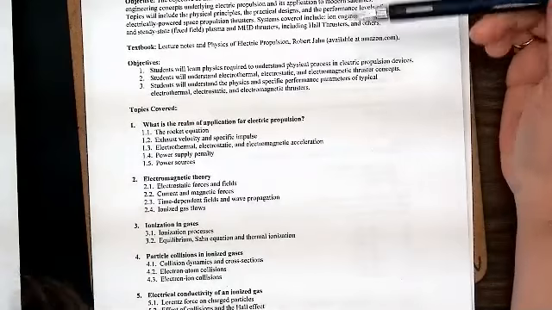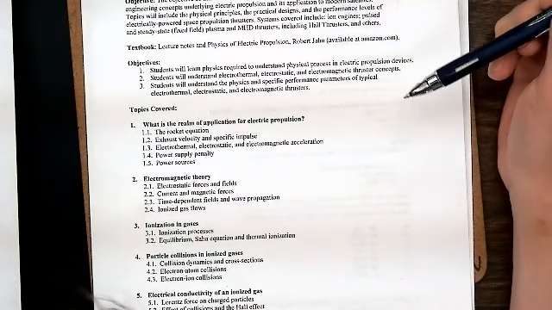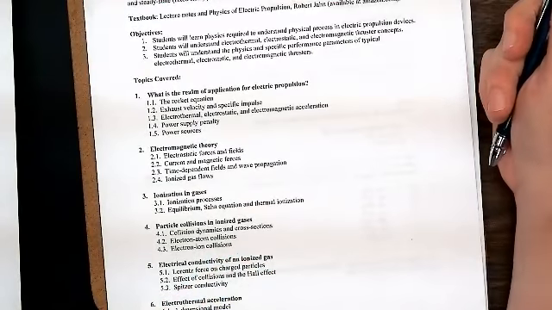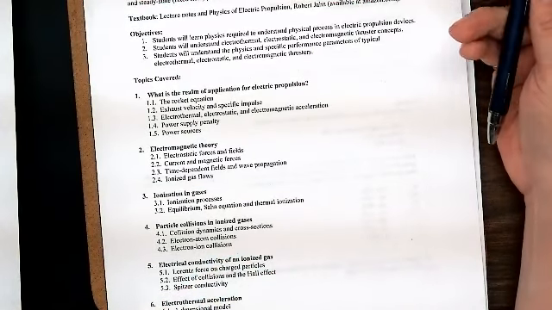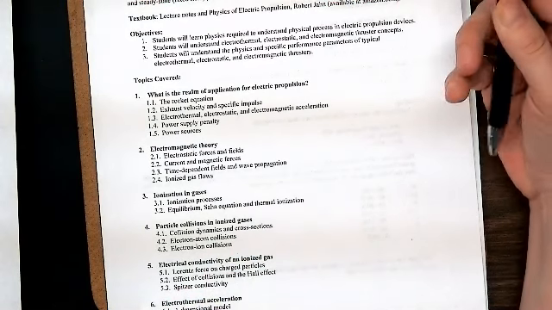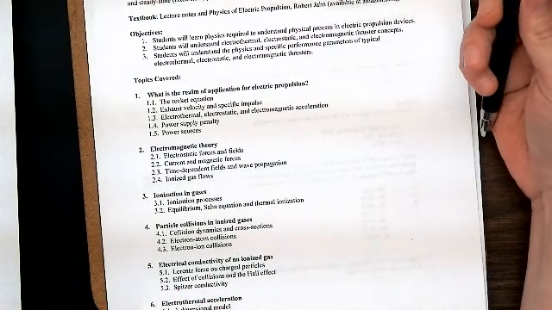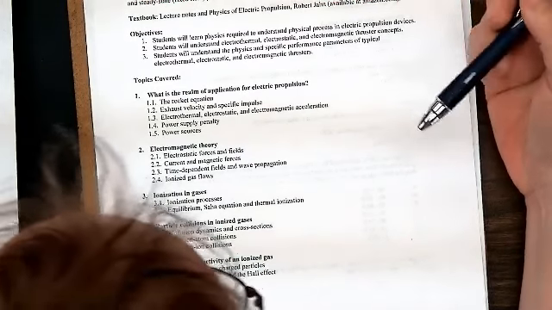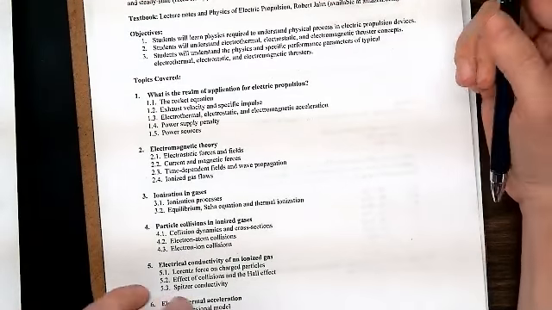In this course, we will cover applications of electric propulsion. And by electric propulsion, I mean space or rocket propulsion, not electric powered vehicles like airplanes, or I had somebody wanting to know about cars, hybrid cars at one point. That is not a part of this class.